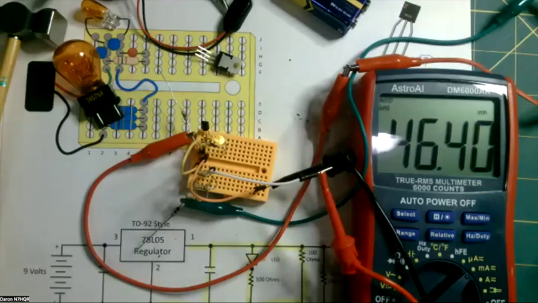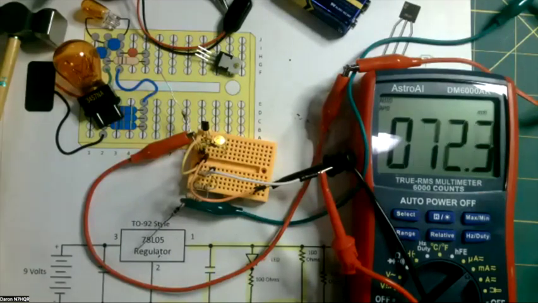But did the LED brighten though? Well, what's the question, Scott? Did it brighten? I thought I maybe saw the LED brighten a little bit. It just did. Now it's going down again. Yeah, it's going down as I crank the voltage up.